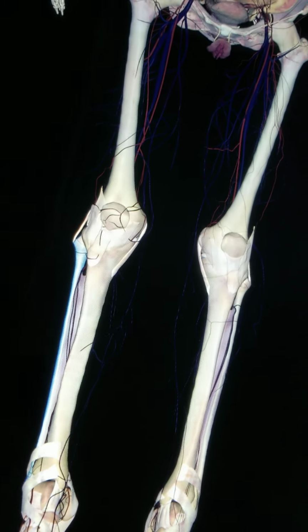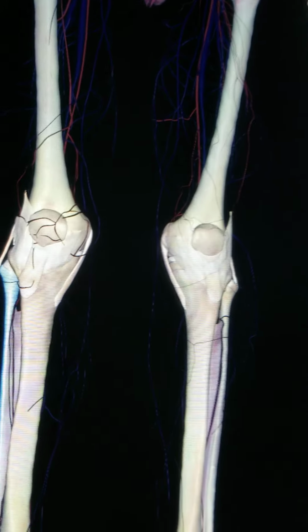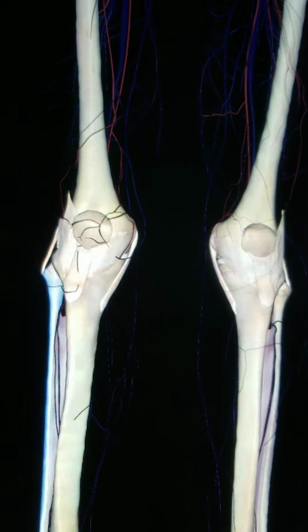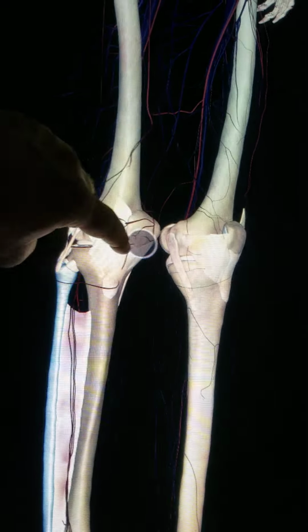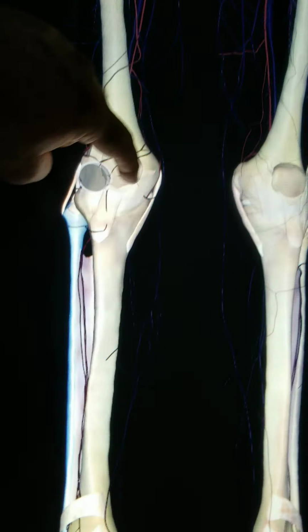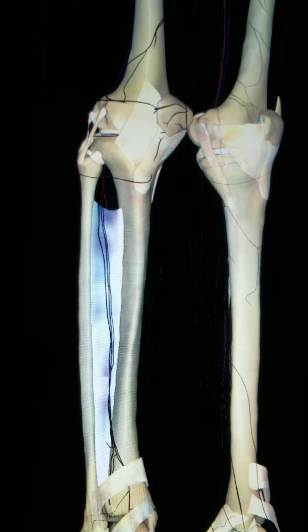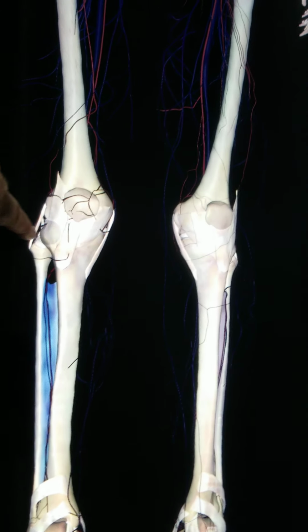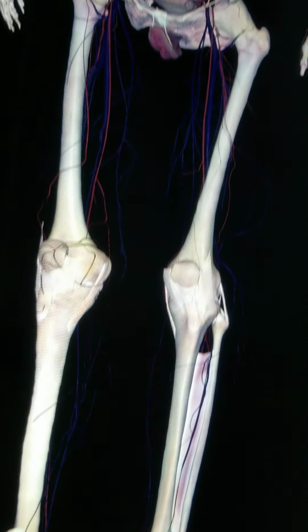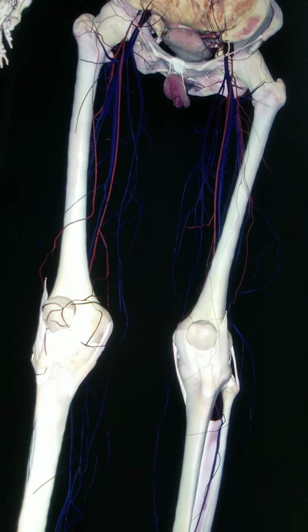Lashing all these bones together, of course, we've got ligaments and tendons. Ligaments connecting bone to bone, tendons connecting muscle to bone. We even have these membranes holding the lower leg together called the interosseous membrane here. It's really neat. So those are the bone structures here.